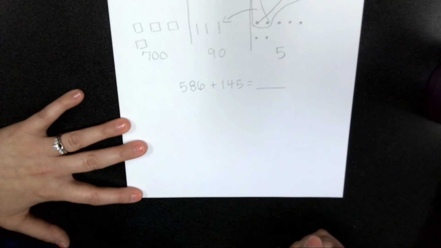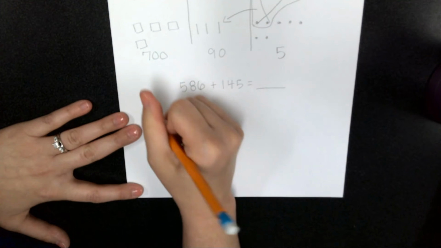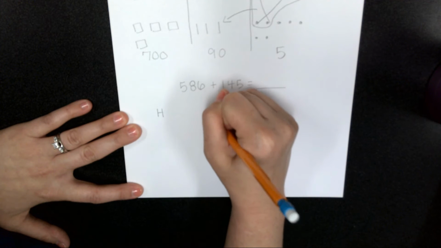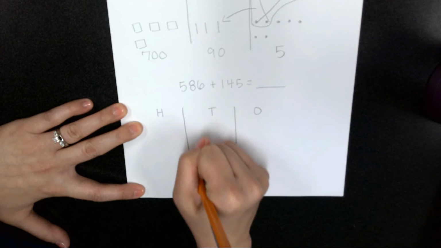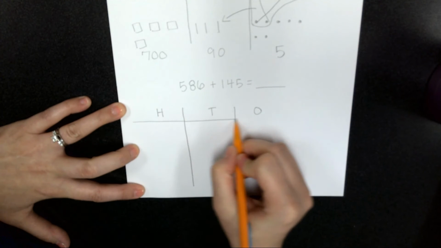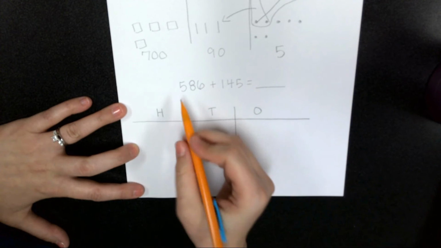Do you remember my first step? That's right. Let's draw our place value chart. Hundreds, tens, and ones. And let's go ahead and make sure we have plenty of space to draw that base 10 model. So let me draw my first number.